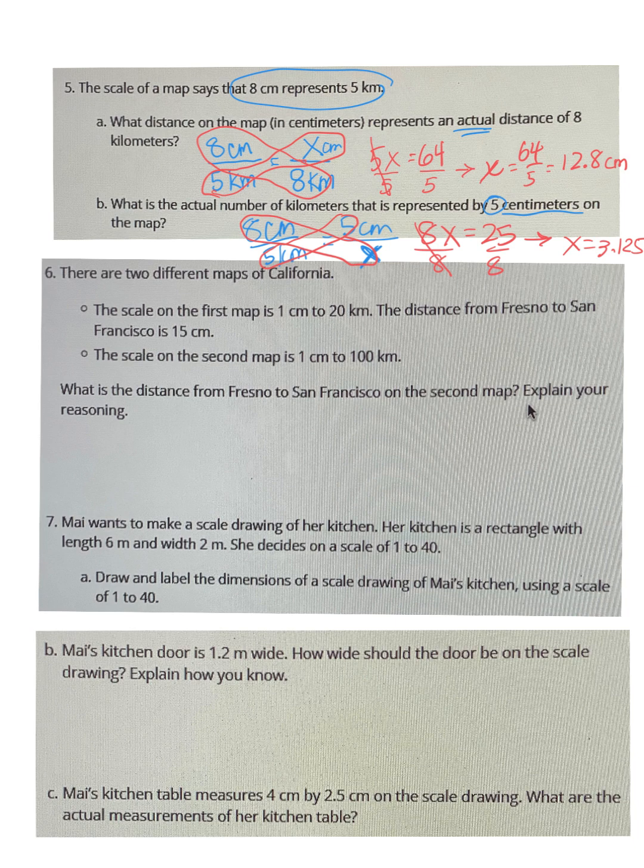Number 6, in my opinion, was the most challenging because they're giving you 2 different maps with 2 different scales. So it tells you, number 6, there are 2 different maps of California. On the first map, the scale is 1 centimeter to 20 kilometers. So there's your first ratio. Let's fill that in. It said 1 centimeter to 20 kilometers. The distance from Fresno to San Francisco is 15 centimeters. So we know that's going on.